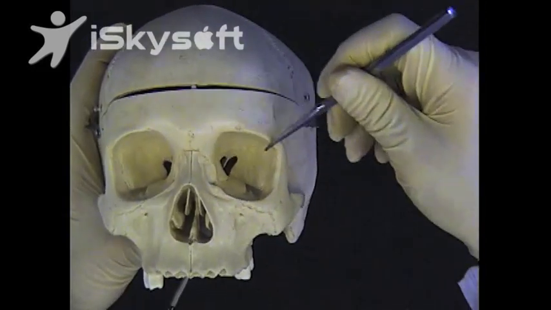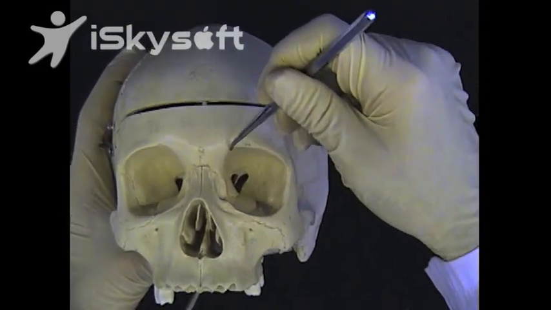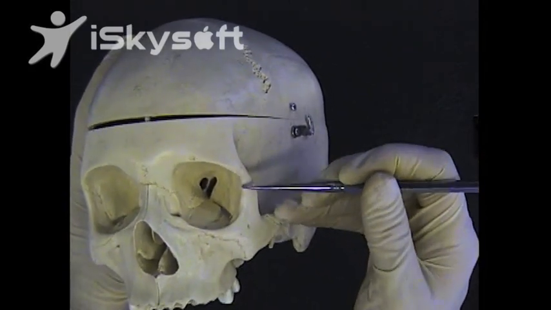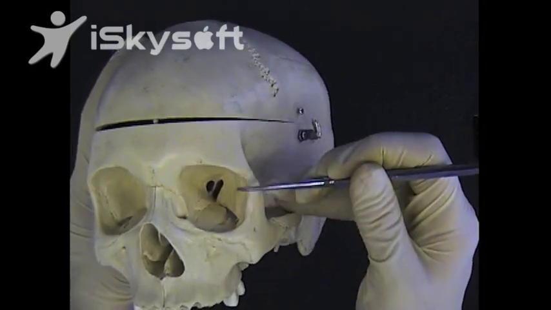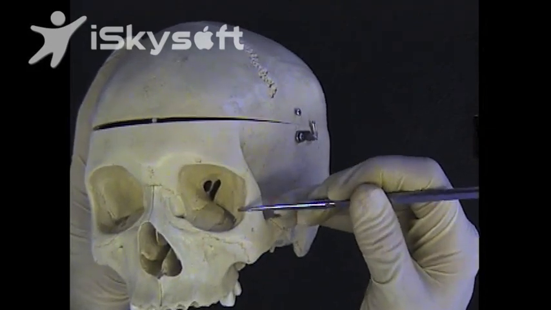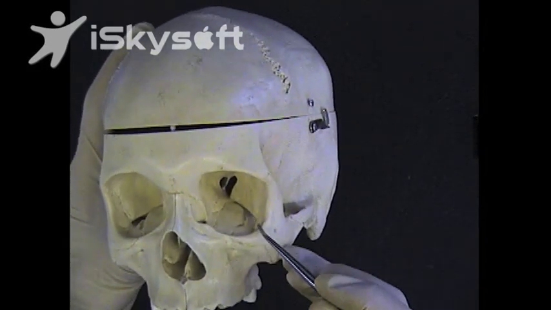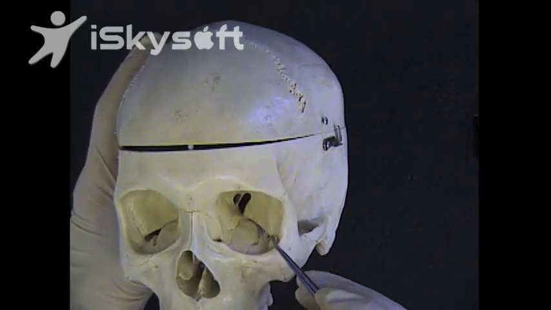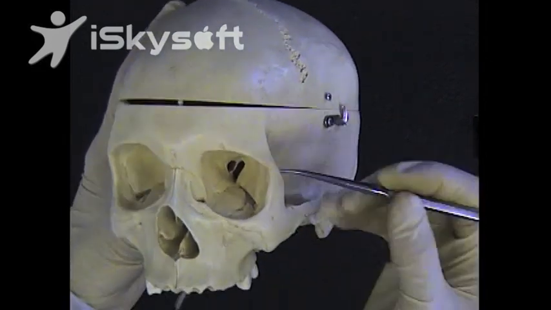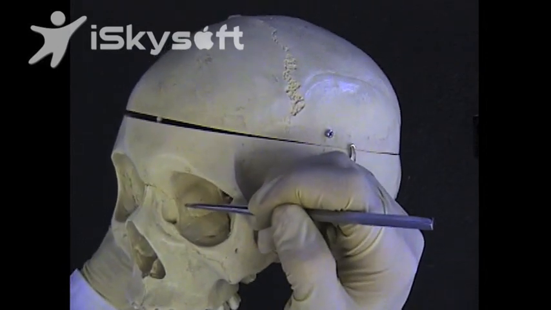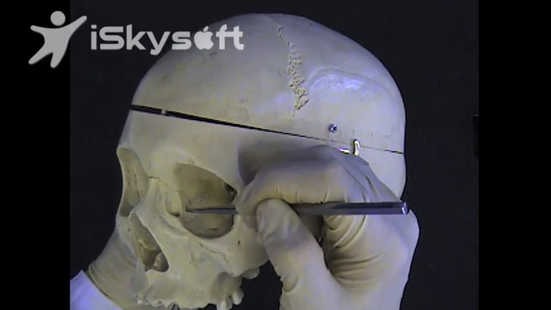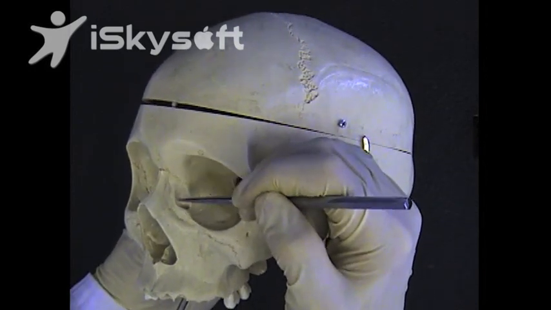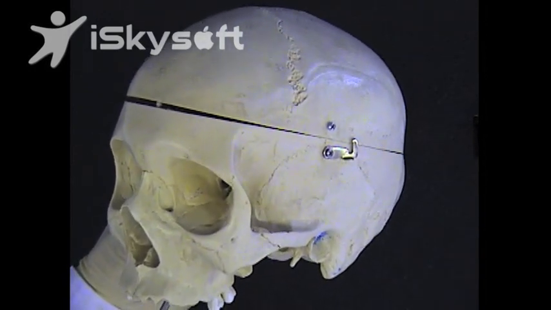We look at the superior border of the orbit, solely made up of the frontal bone. On the lateral aspect, we have the zygomatic bone and the frontal bone that make up the lateral border of the orbit. Inferiorly, we have the zygomatic bone and the maxilla bone, which make up the inferior border of the orbit. Lastly, we have the medial orbit, made up of the lacrimal bone, the frontal bone, and part of the maxilla bone, which make up the medial border of the orbit.